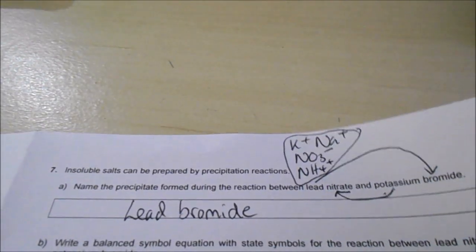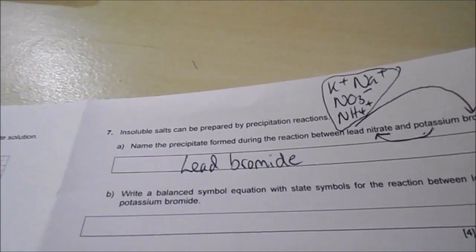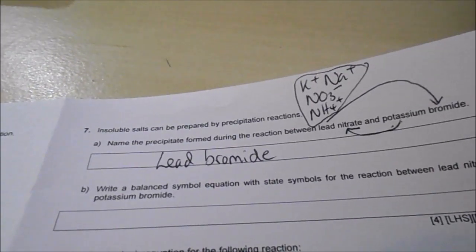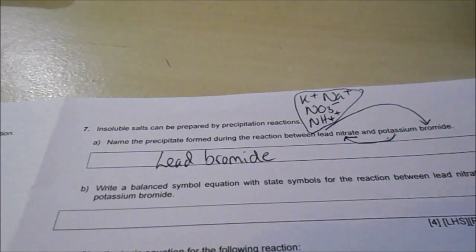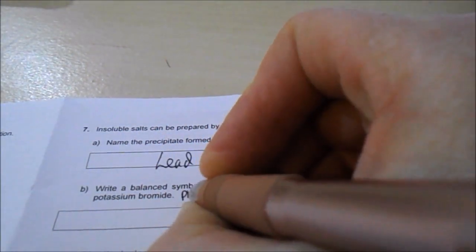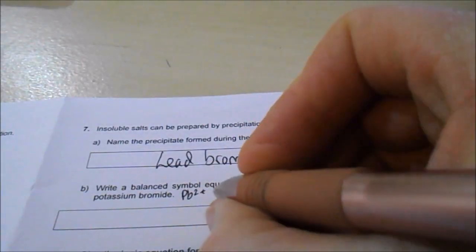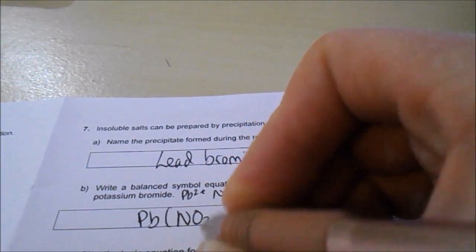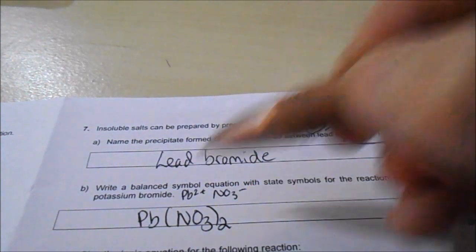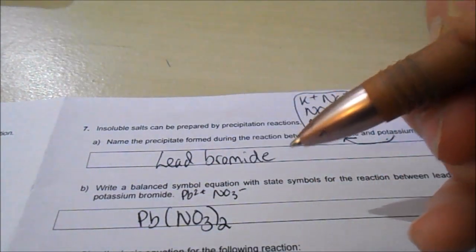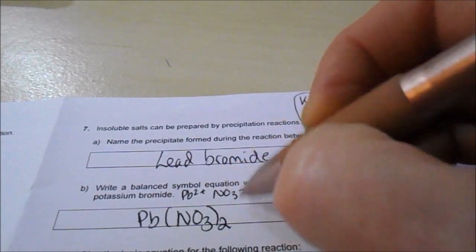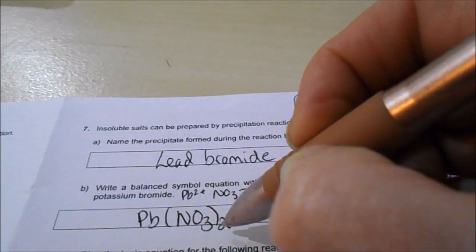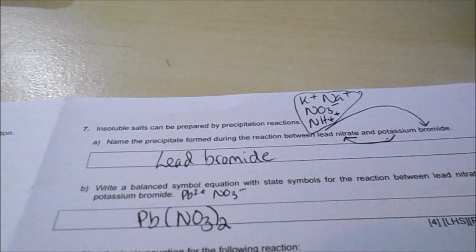So we want a balanced symbol equation with state symbols now for that reaction. So that needs us to make sure we're thinking about charges on ions. So lead nitrate, you need to remember that lead ions are 2+ and nitrate ions are 1-. And so our lead nitrate will be Pb(NO3)2. Remember, if we want more than one of an ion that contains more than one thing, like our nitrate here, we must put in brackets. Otherwise you'd have NO32, which doesn't make any sense.